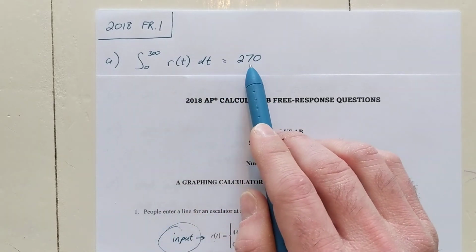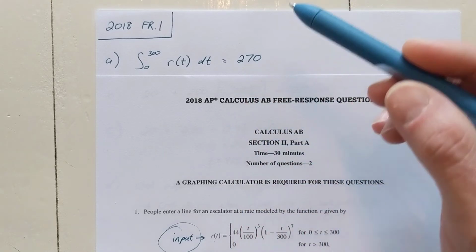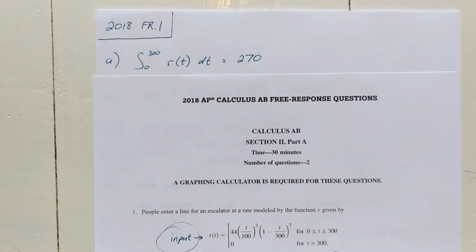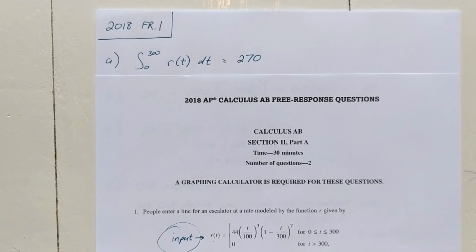I just typed this into my calculator and that was it. So remember everybody, this is as much work as you need to show and as much work as you should show on a problem like this. Notice I didn't include units either. The question said how many people, but it did not say anything about including units, so I just left my answer as 270, and that's it for A.